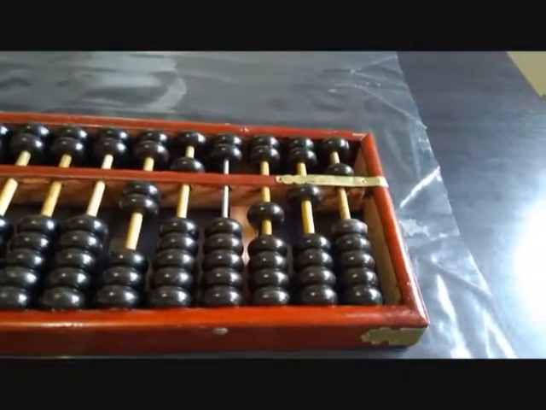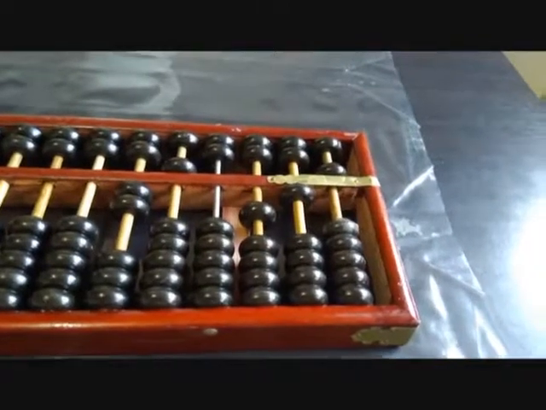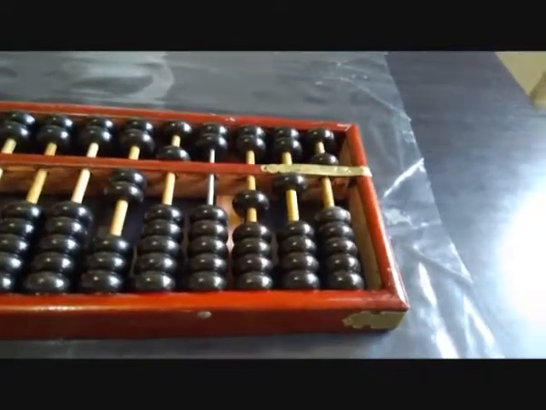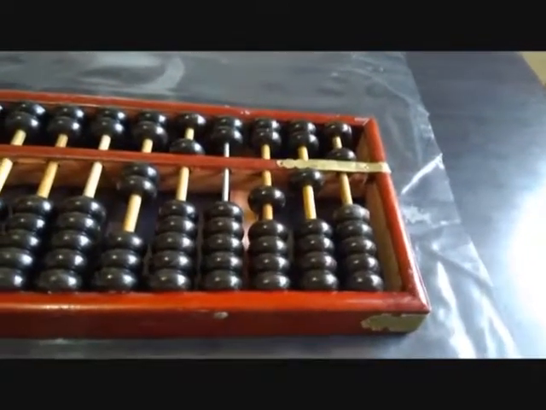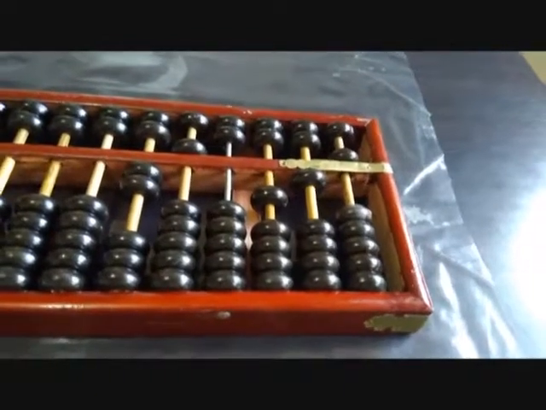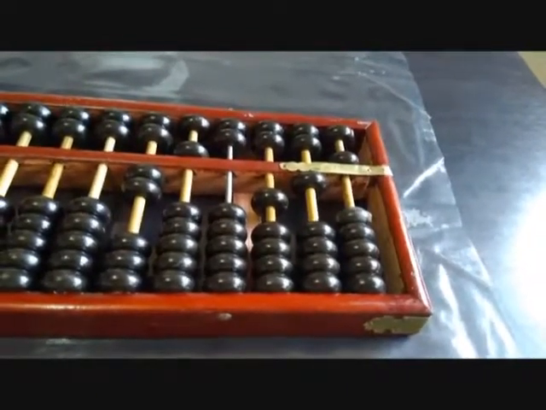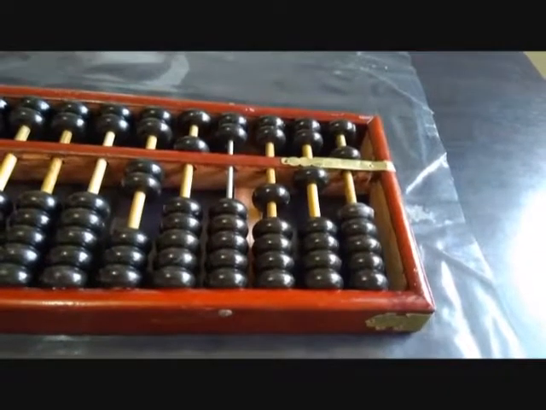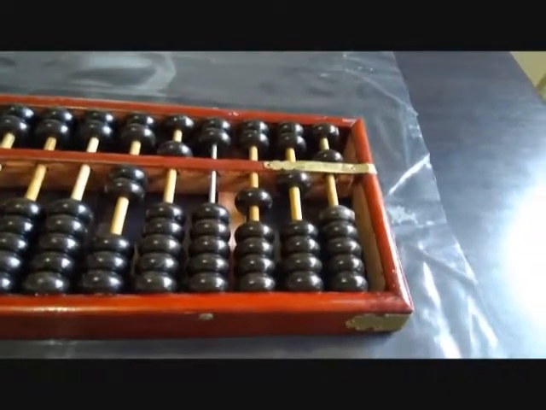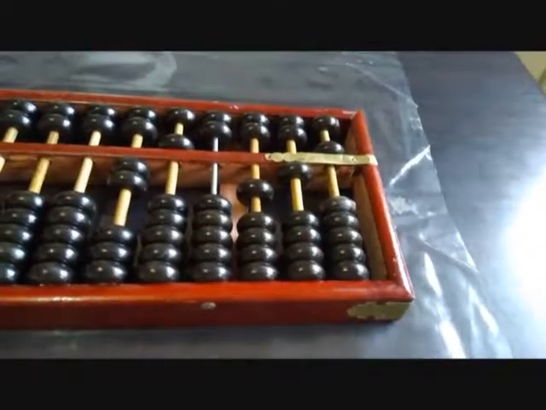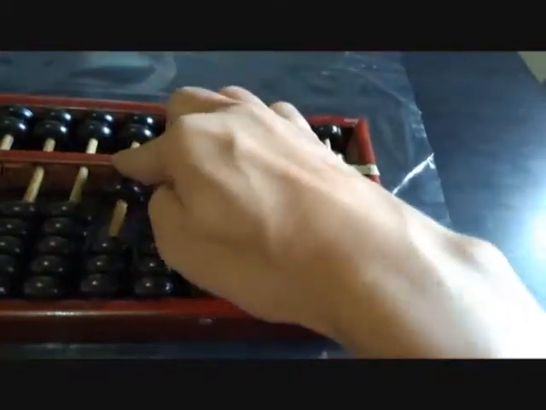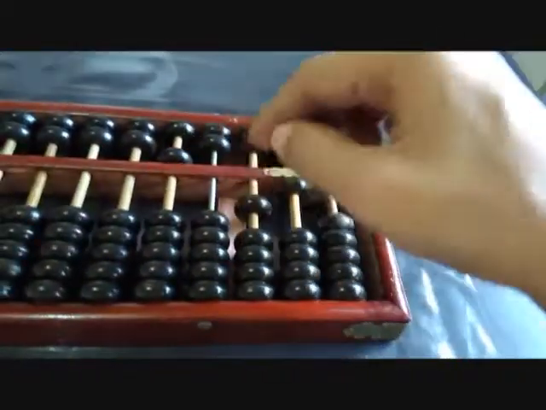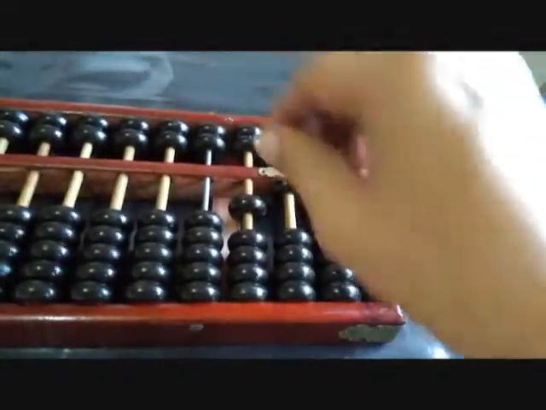Another way of representing this would be, instead of representing the decimal point or marking a rod with decimal point, we instead mark the unit rod. Let's say the same number. We can make it in another format.